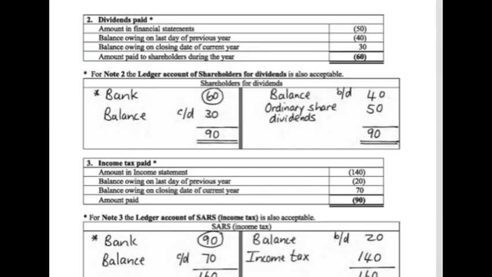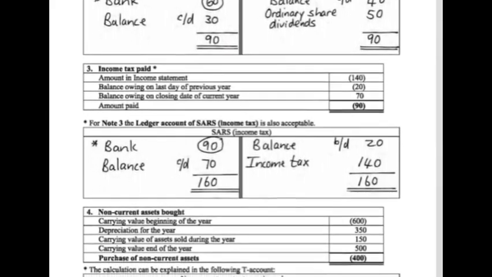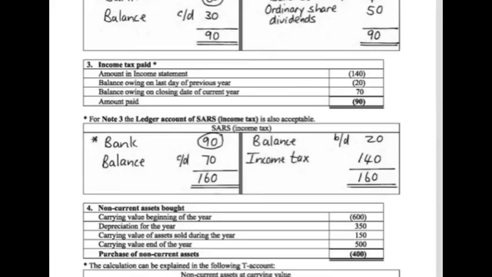Note number 3, again, either you can do it in T account form or you've got the choice to do it in note form. We've already discussed the T account form. Let's look at the note form. Income tax paid, amount as it comes from the income statement, is subtracted balance owing on the last day of the previous year, balance owing the end of the current year, and then the amount that was paid.